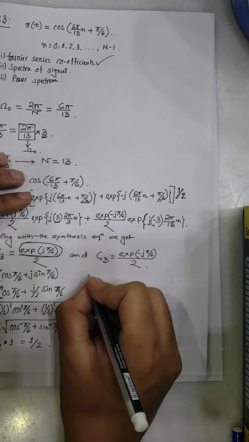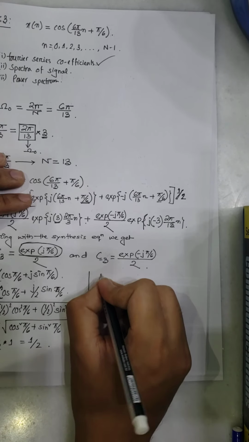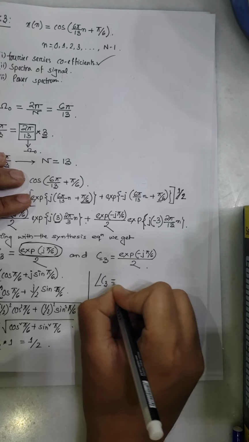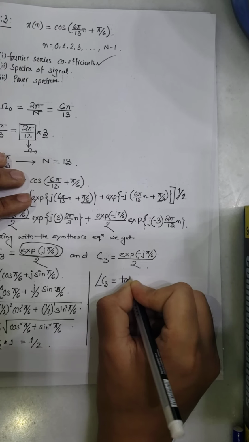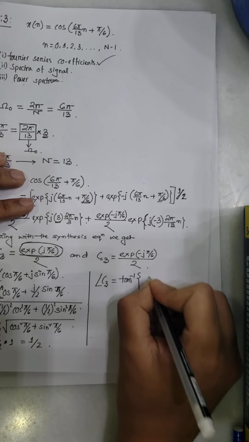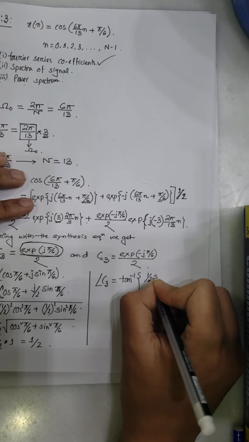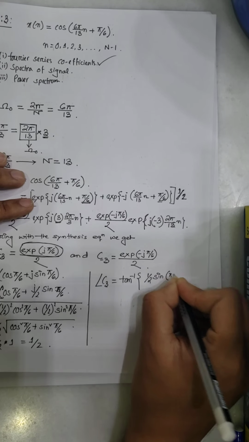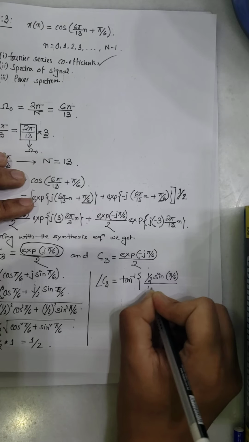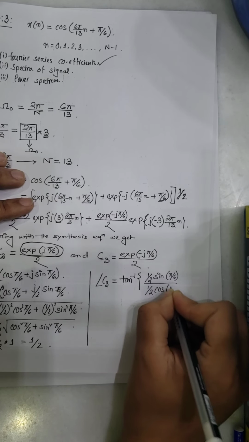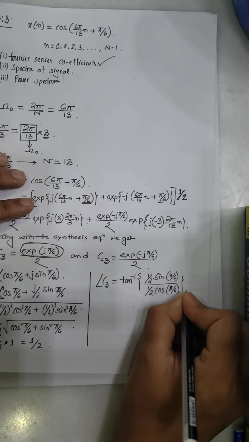And consequently, the angle of C3 becomes tan inverse of half the imaginary part, sine of pi by 6, over half cosine of pi by 6.